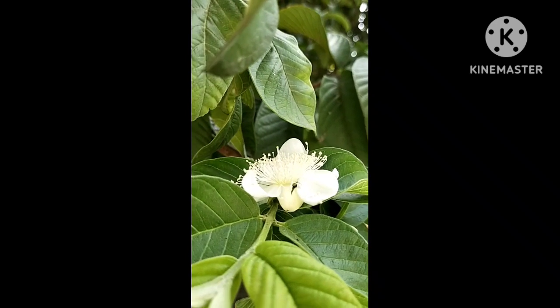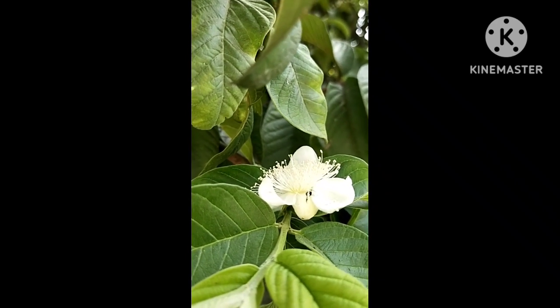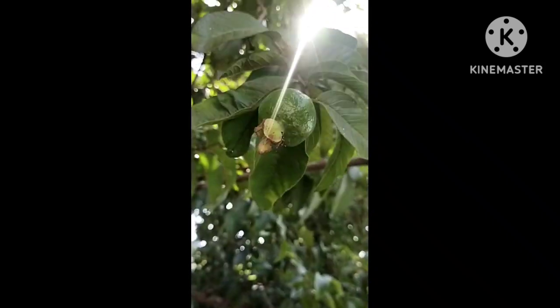Thank you. This is a flower of guava. When pollination and fertilization take place in it, then it turns into a fruit. This part of the fruit, that is the greenish part which is visible down, is actually the calyx part which is present in the flower. Here you can have a look. This is the calyx part, which is visible below this part.